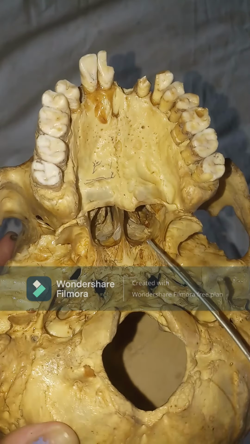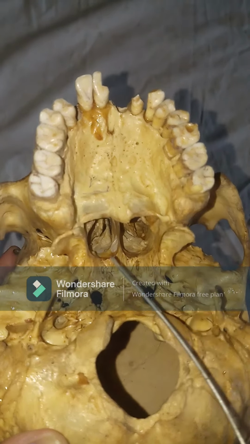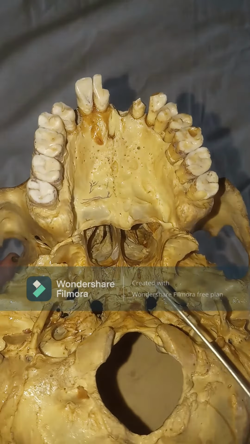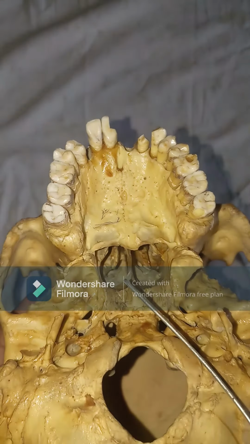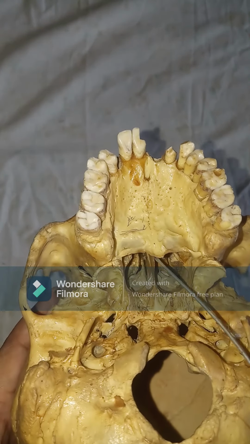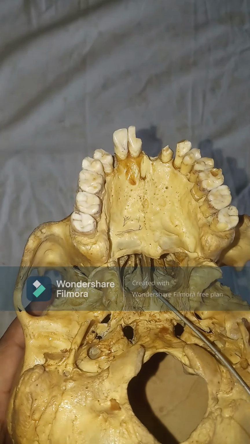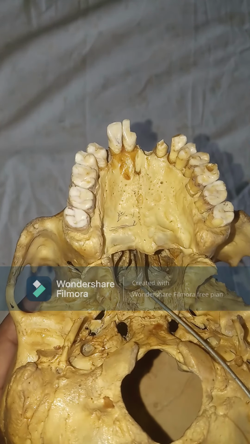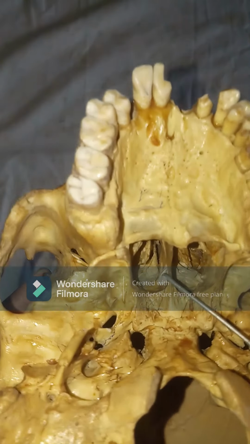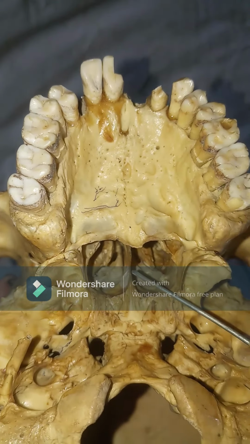First and foremost, you can see the 2 openings here. These are the posterior nasal openings. These are also called choana, which are divided into 2 by the vomer bone. This is the vomer, which is a bone of the nasal septum. This is the posterior border of the vomer bone.